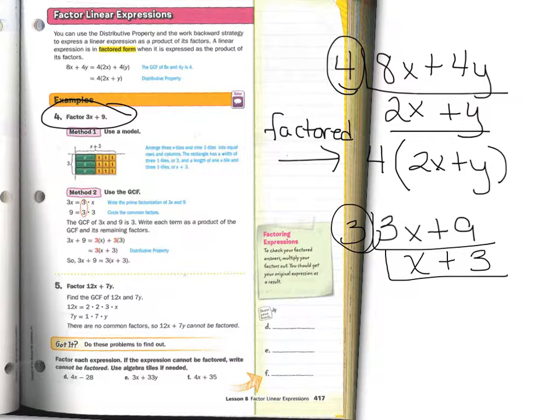So our GCF is 3. This is our factored version, or our remaining factors. So you take 3 times x plus 3, and you are left with this factored version of the expression. If you were to expand, 3 times x is 3x, 3 times 3 is 9. That is correct. And you can see that they have the same answer right here. Okay, let's do one more.